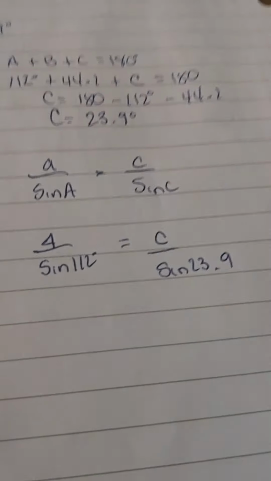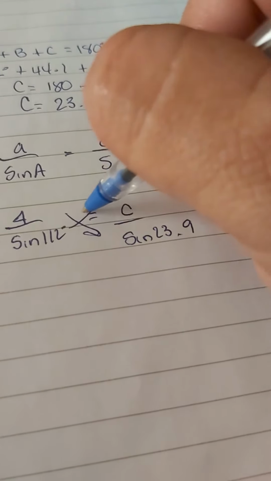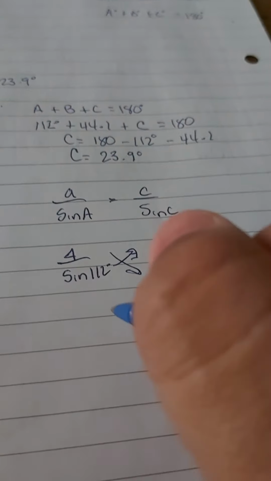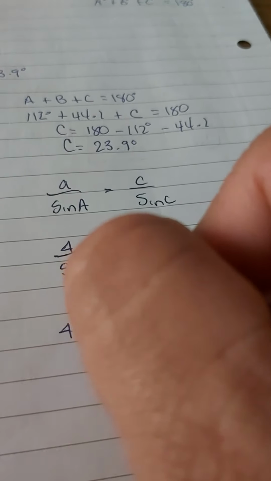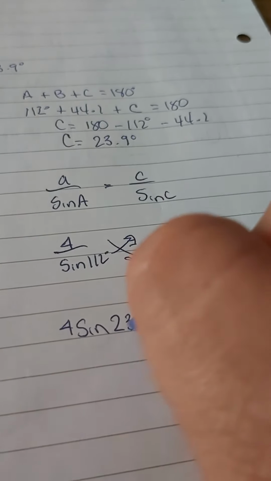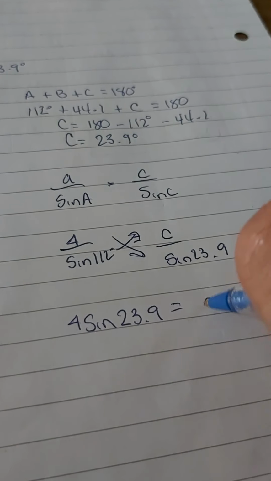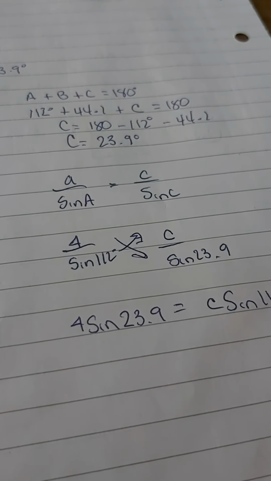Cross multiplication. We get 4 sine of 23.9 equals c sine of 112 degrees.